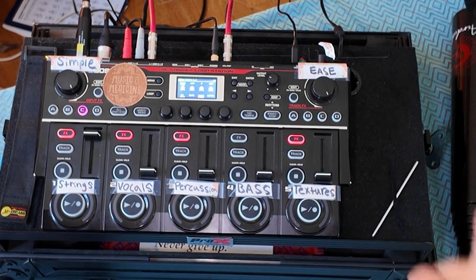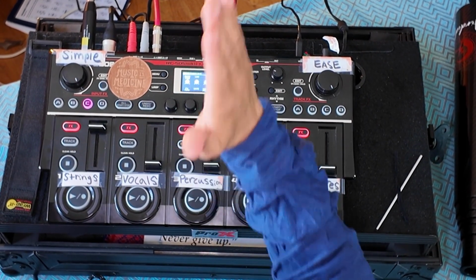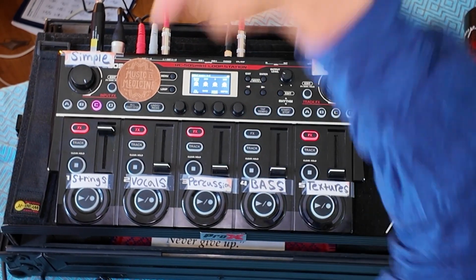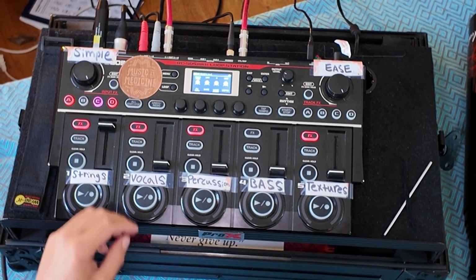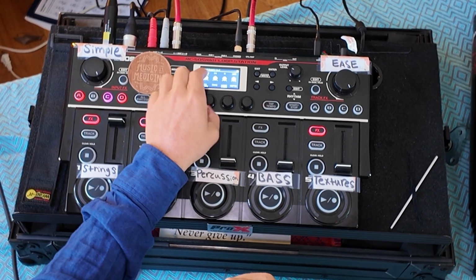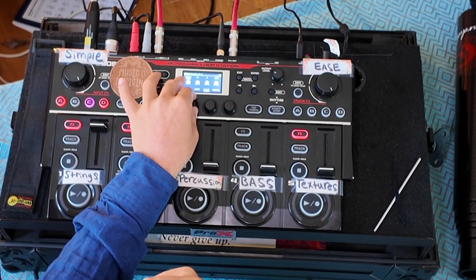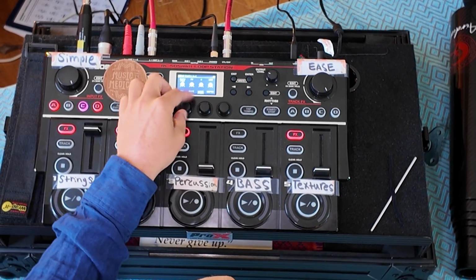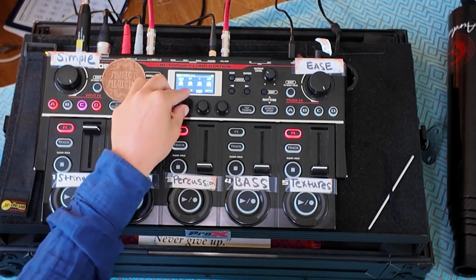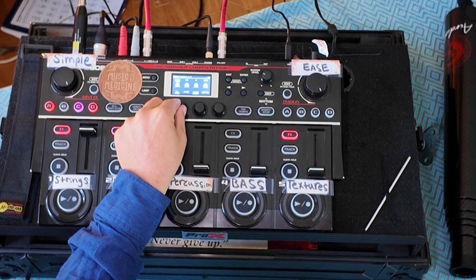Now when you crank it up, it's really fun. And I would combine this one, like so.